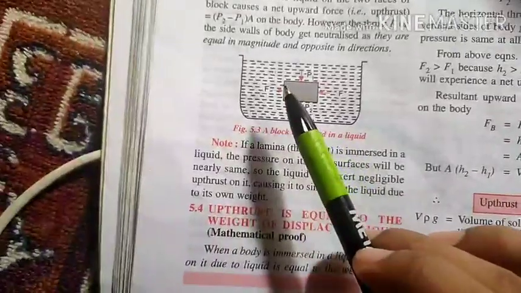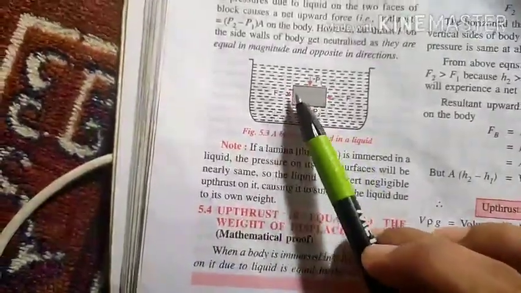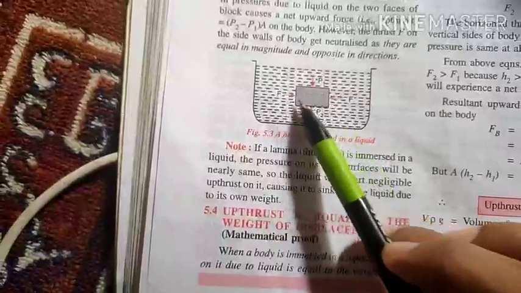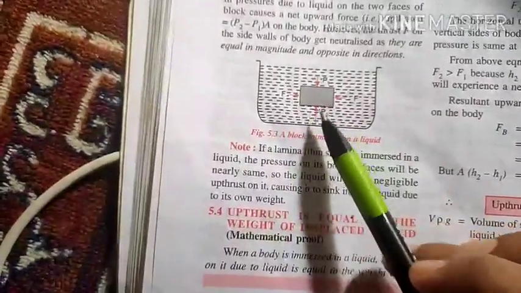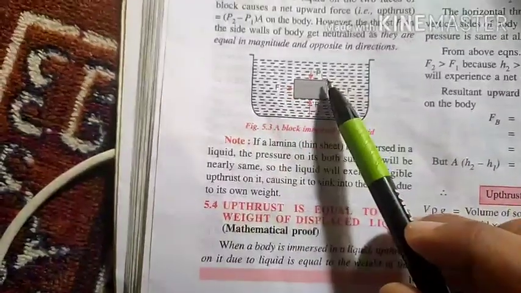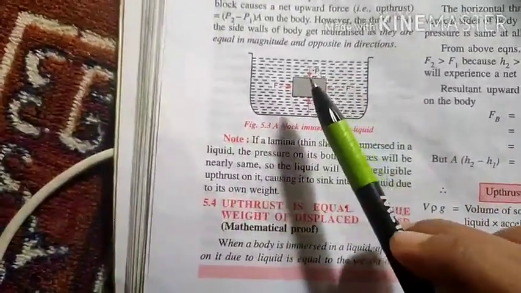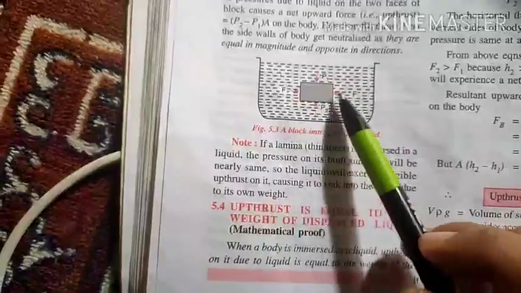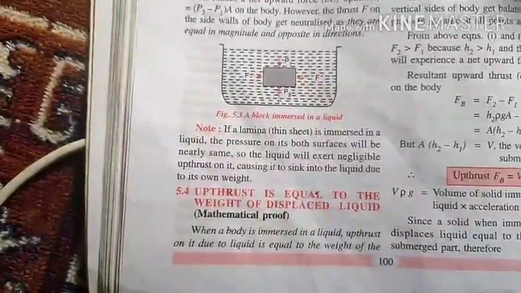What does it mean? When we immerse a body in a liquid, this body will displace some volume of the liquid, and this body will experience upthrust. It is said that the amount of upthrust it will experience is equal to the weight of the liquid displaced by this body. Okay, that we will prove.